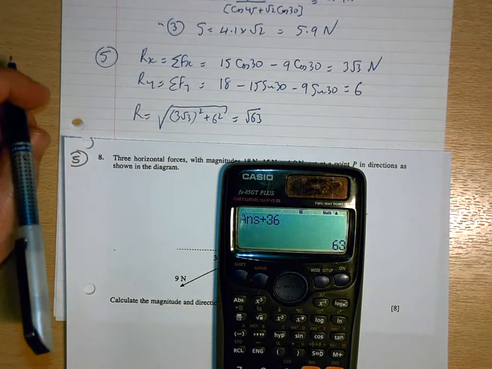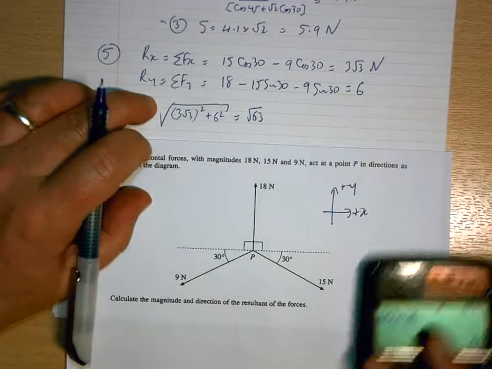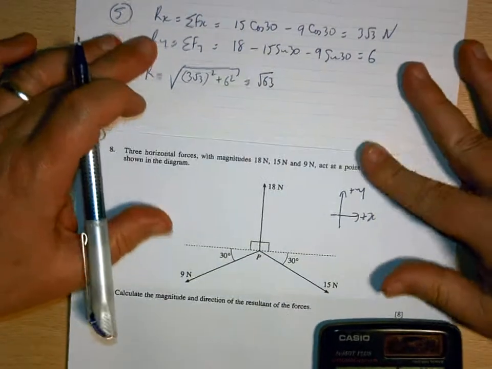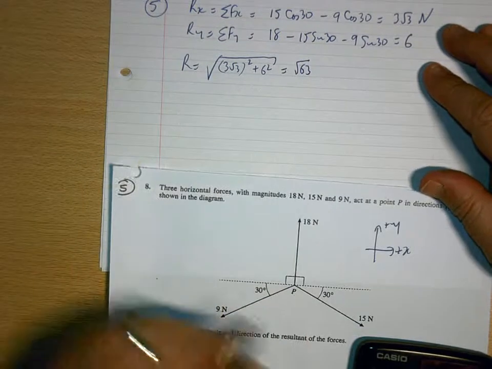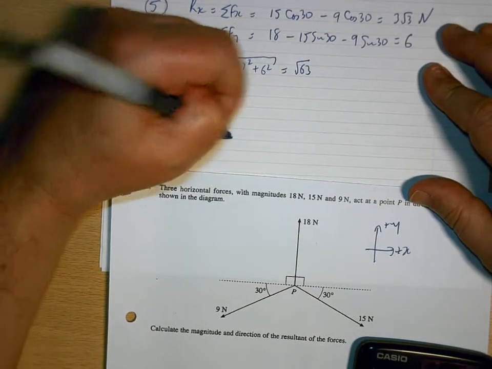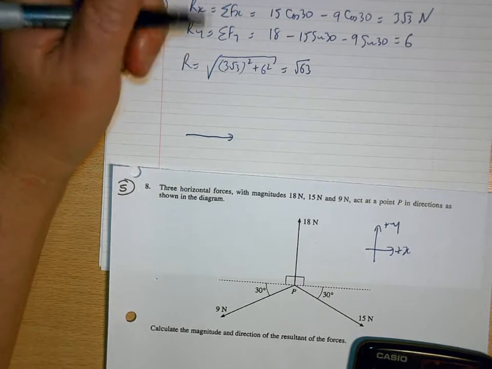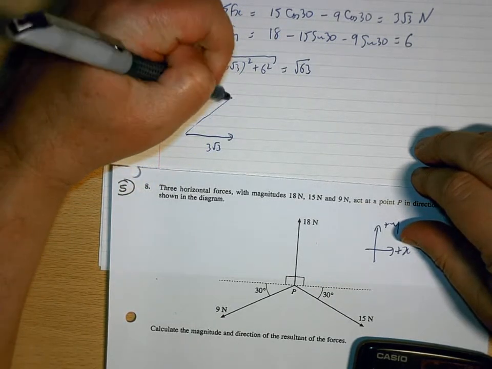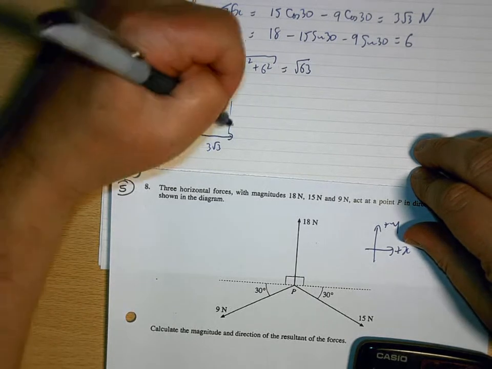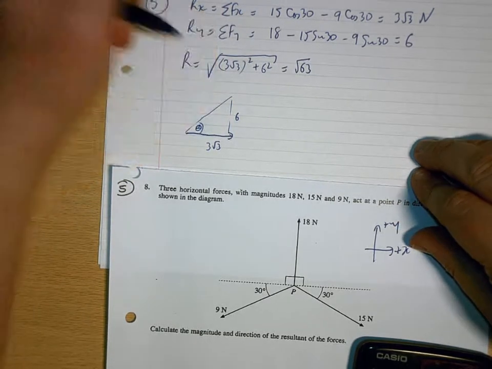Okay, that's the magnitude, then the direction. So we have 3 root 3 that way, 6 that way, theta.